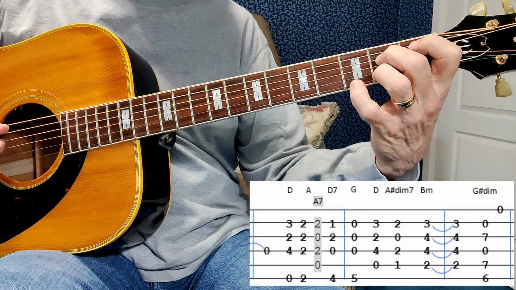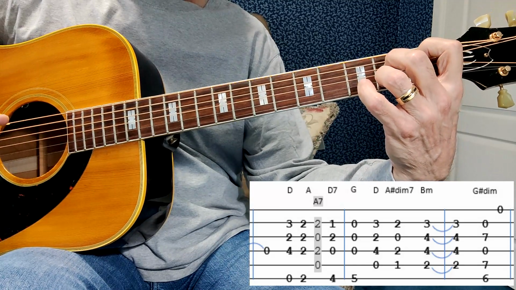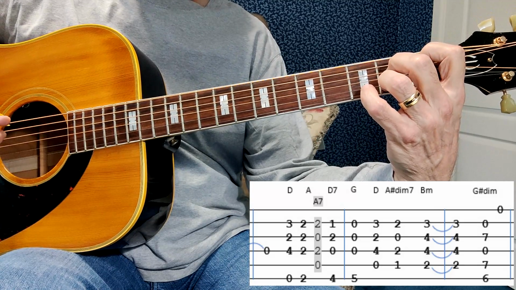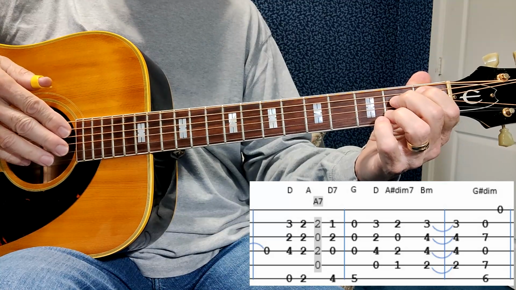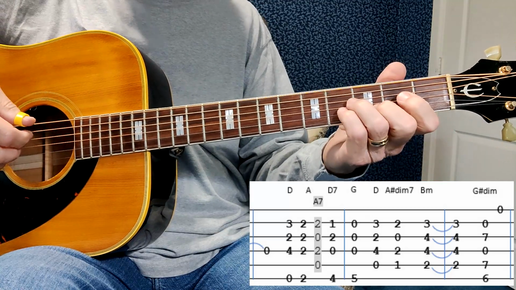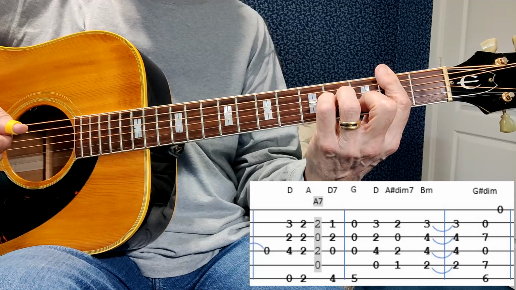And then you add this A sharp, which is the 1st fret of the 5th string. And that's the A sharp diminished 7th. The 7th measure finishes up with this last chord that I would describe as just a regular standard B minor.